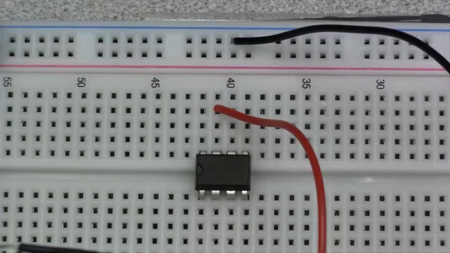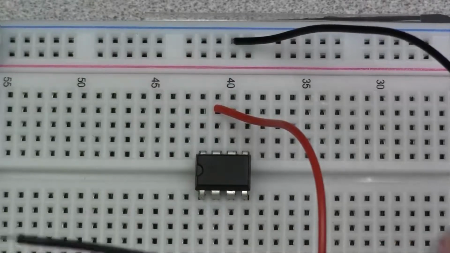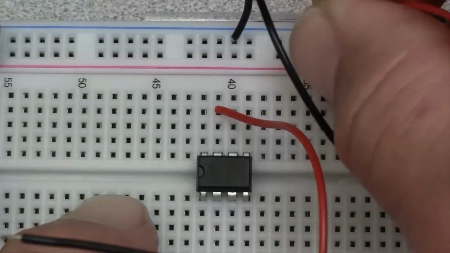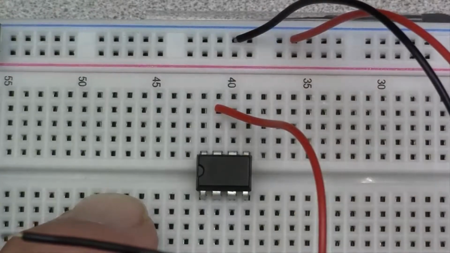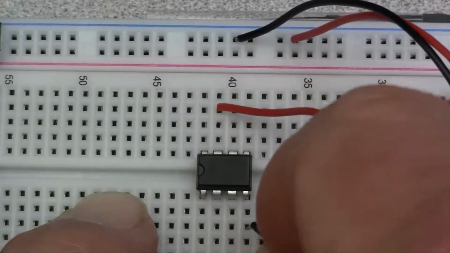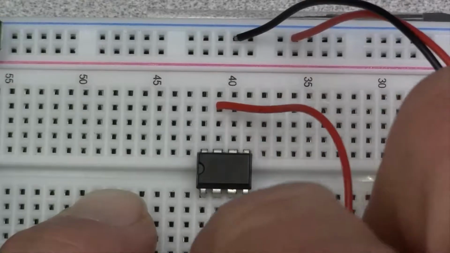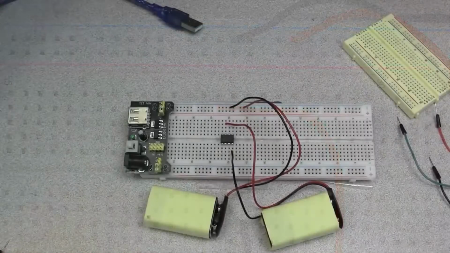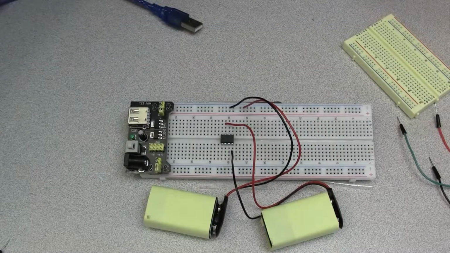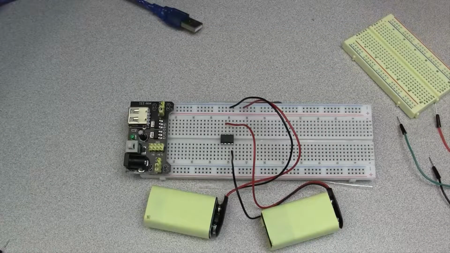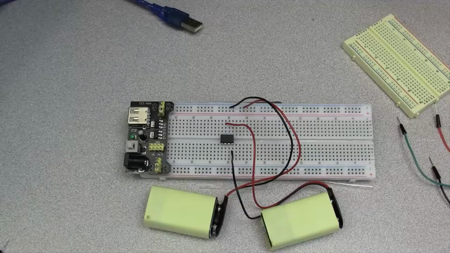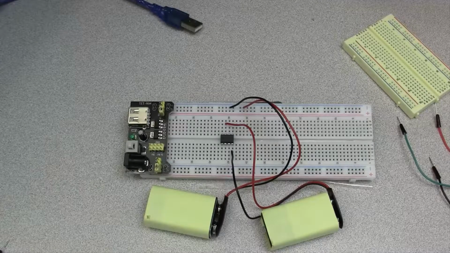Now the positive terminal of the battery is connected to the blue strip of the breadboard, and the negative terminal is connected to pin 4. The circuit now looks like this. I generally connect my power supplies first, since my experience has been that forgetting to connect these is my number one silly mistake when wiring up op-amp circuits.